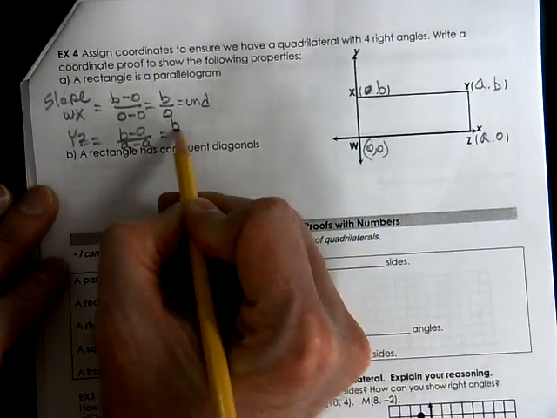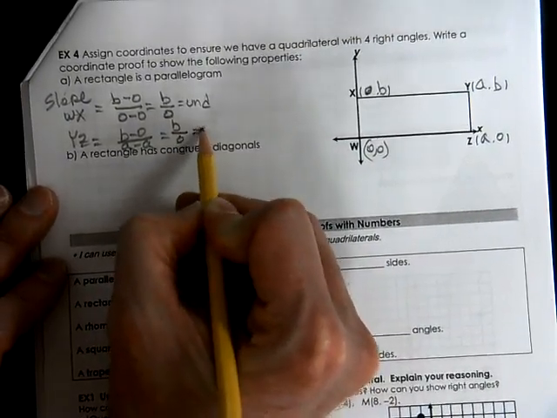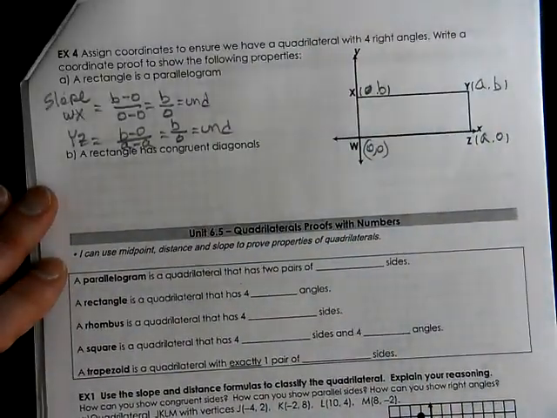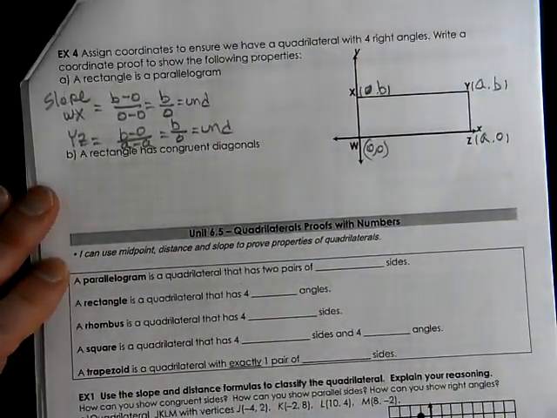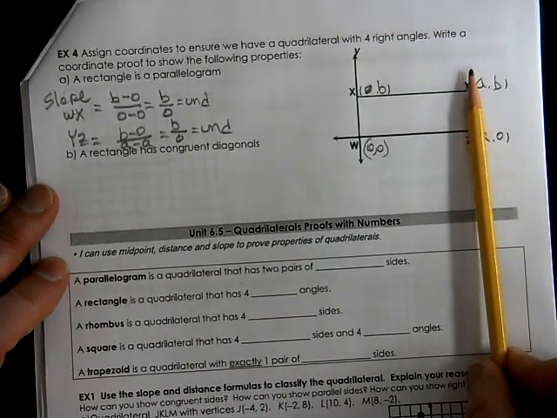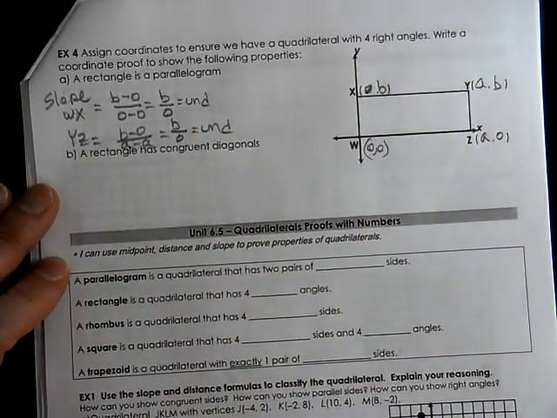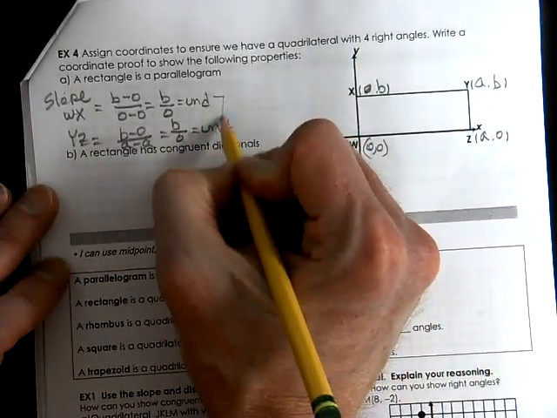But it's still B over nothing. Doesn't matter what's on top. If the denominator is 0, it's undefined. So that means this slope is straight up and down. Undefined. That makes them parallel.